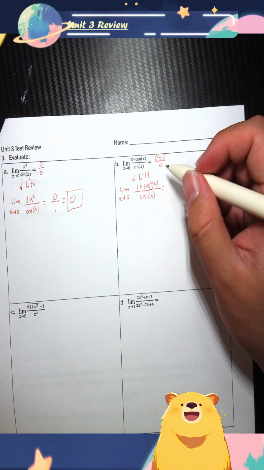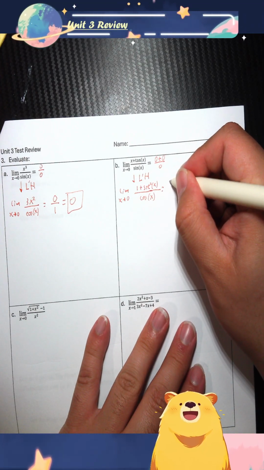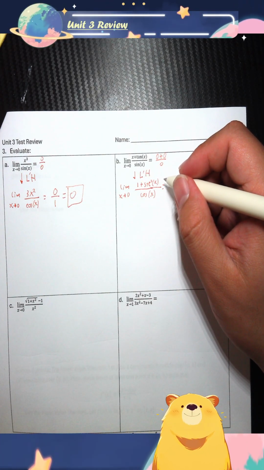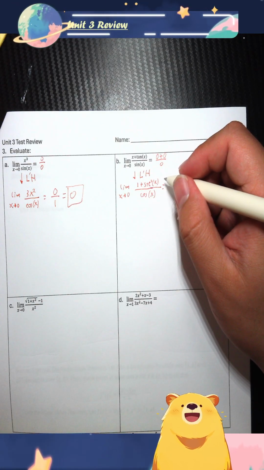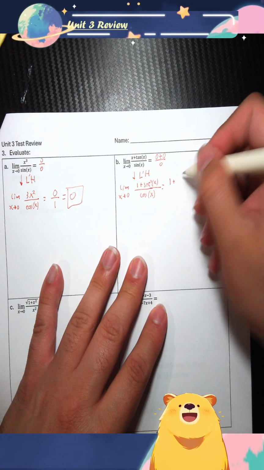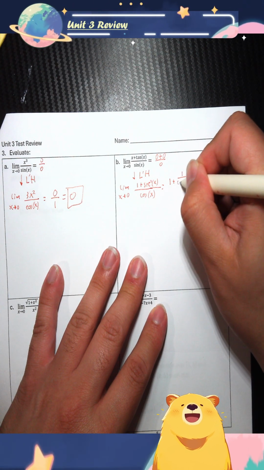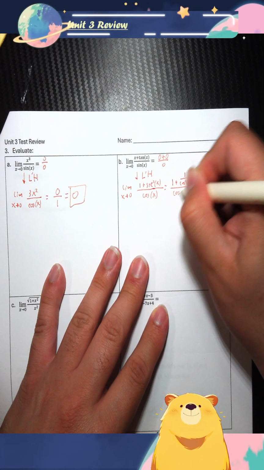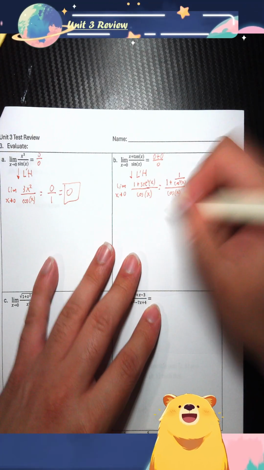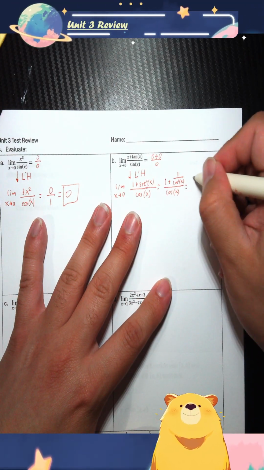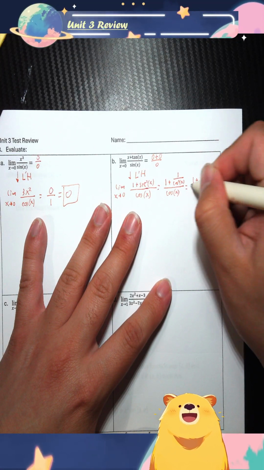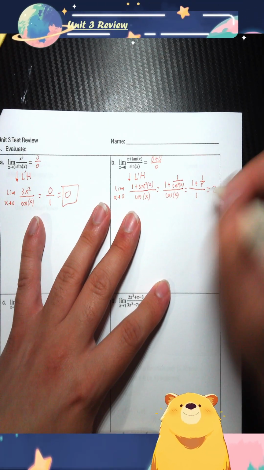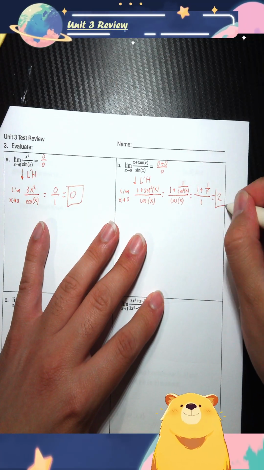Well, we have 1 plus secant squared. Secant of 0 is actually just going to be, well, I'll go ahead and write it like this so I don't have to think too hard about it. So you see that for cosine of 0, it's going to be 1. So you'll have 1 plus 1 squared over 1, which clearly will sum up to 2. And that's your answer. The limit will go towards 2.